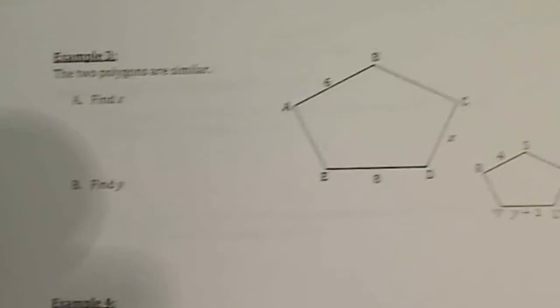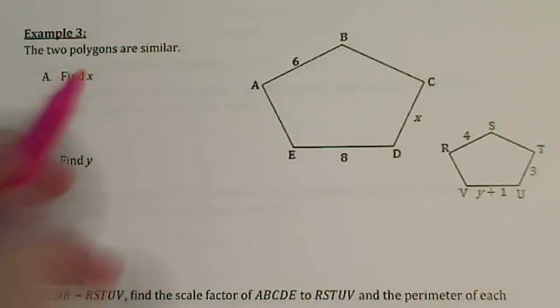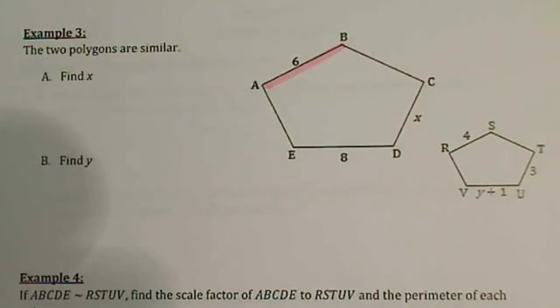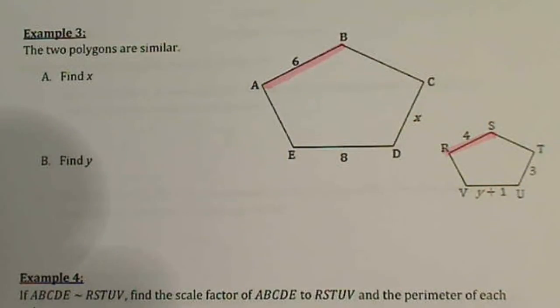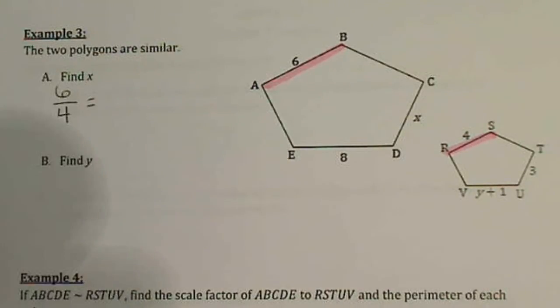Example 3. We're going to need our colors. Example 3 says the two polygons are similar. So you know that these are proportional because it tells you that they're similar. Find x. So if AB is 6, what side corresponds to AB? Yes, RS. So let's write that ratio, 6 to 4. And that's proportional to, we want to find x.